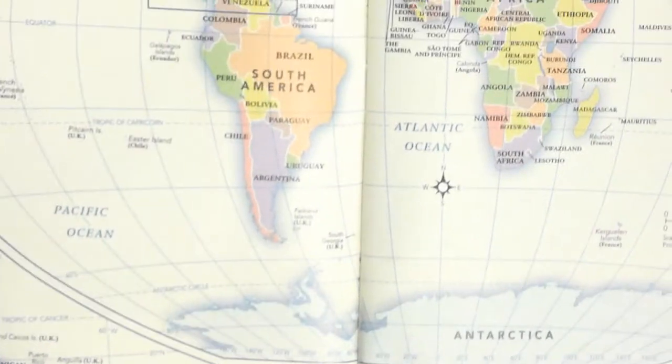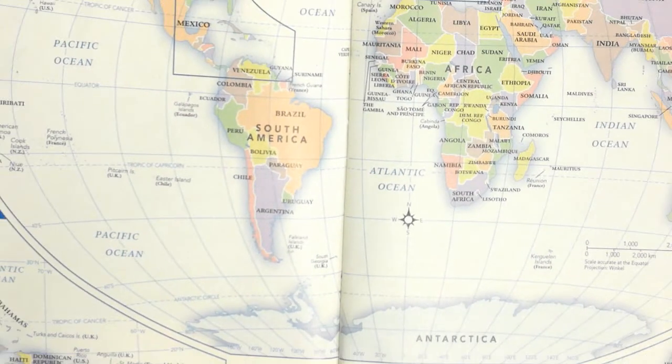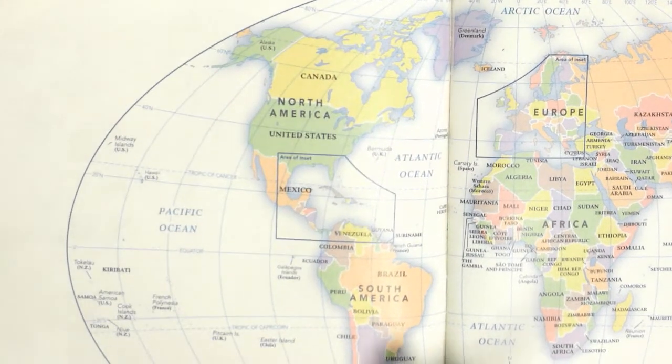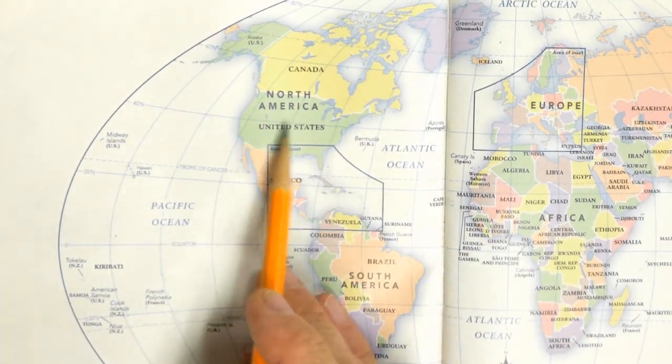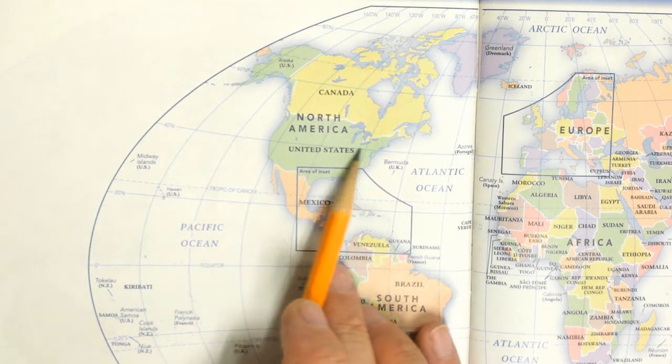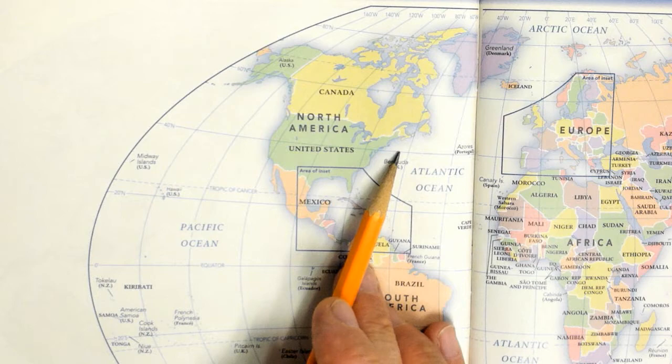Now, let's make an observation right off of this map. Let's go back to the very first observation that I said. Right here. The United States is on 40-degree north line of latitude. So let's make that our first observation.